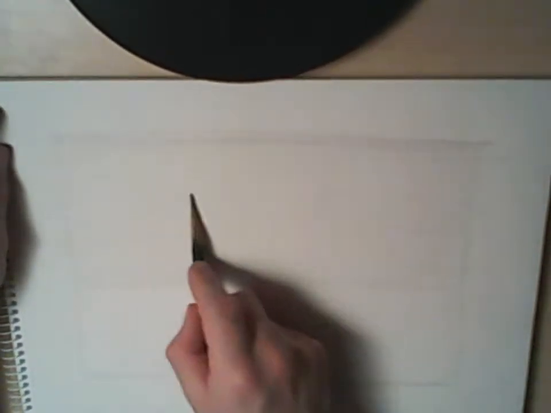As always, just lines from the left to the right to give it a smooth transition. Darker at the top, brighter at the horizon.